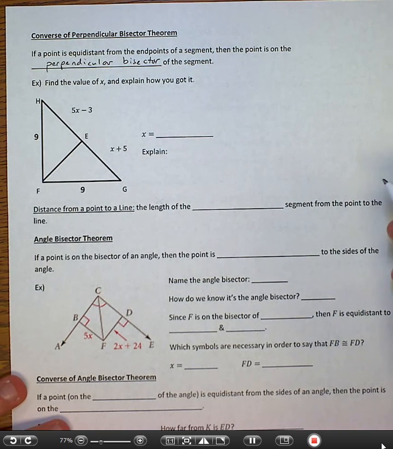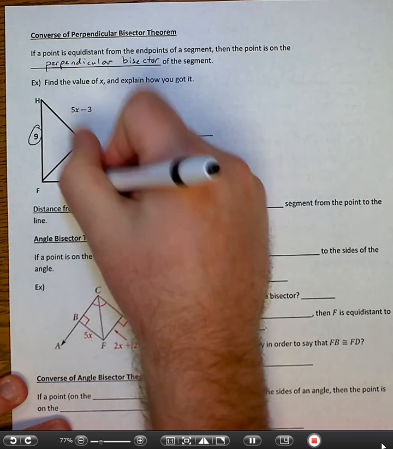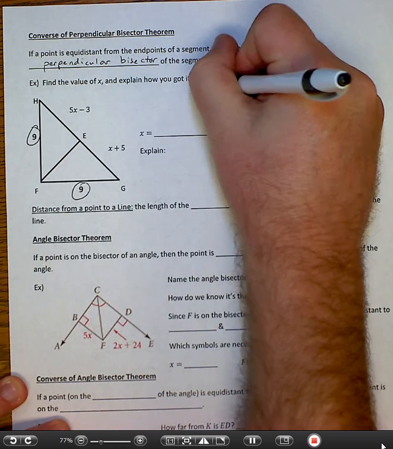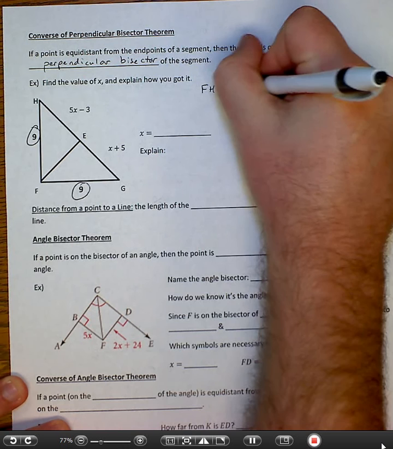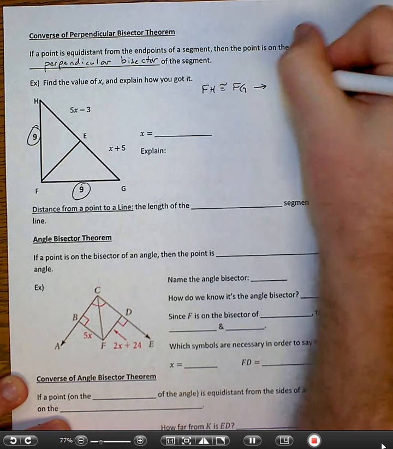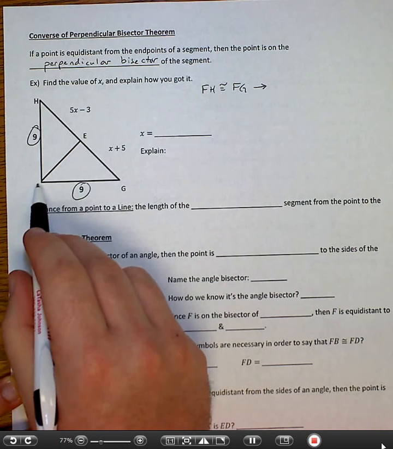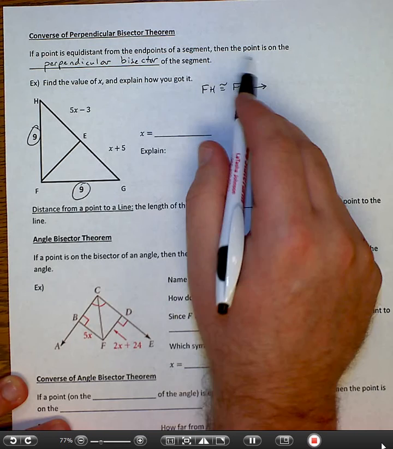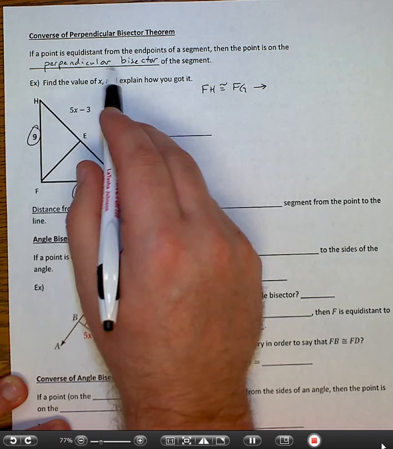Okay, so find the value of x and explain how you got it. So what I see is FH is congruent to FG, which tells me F is on the perpendicular bisector of the segment.